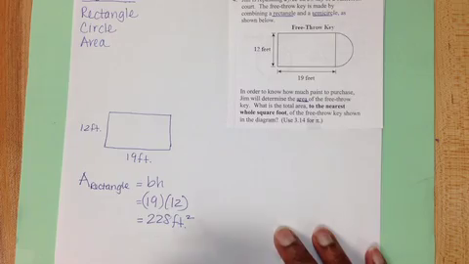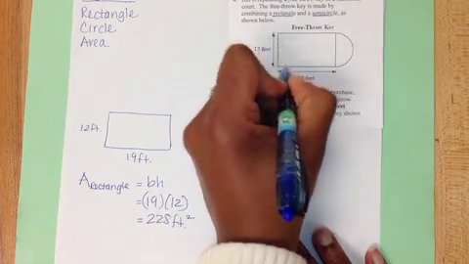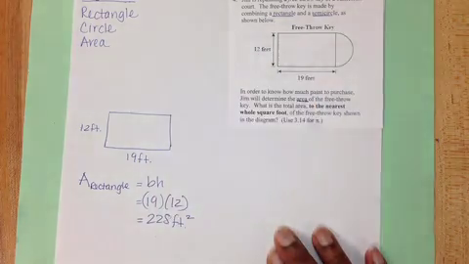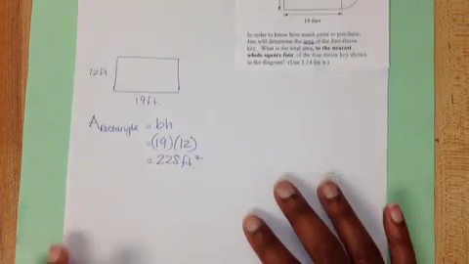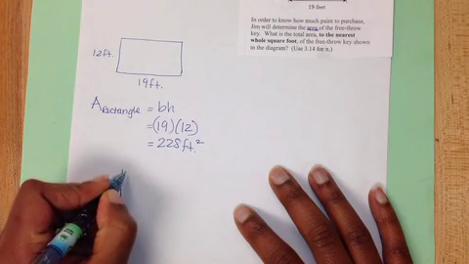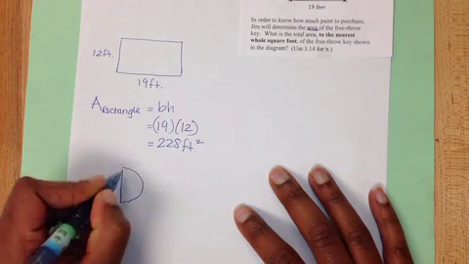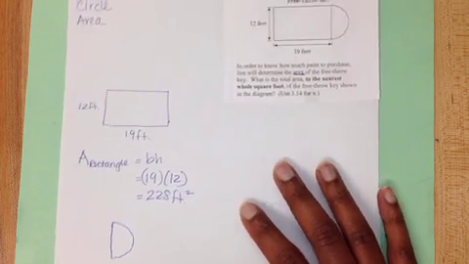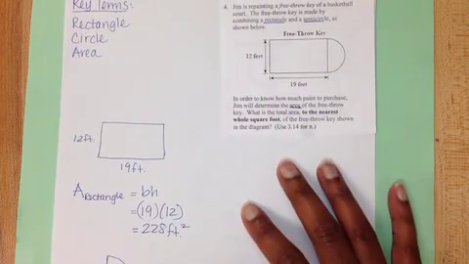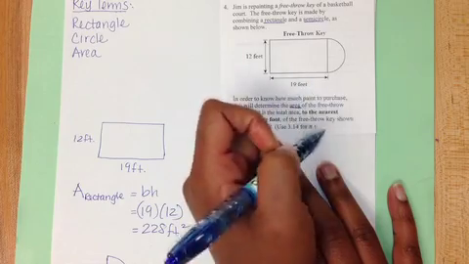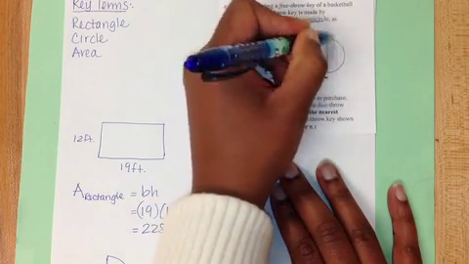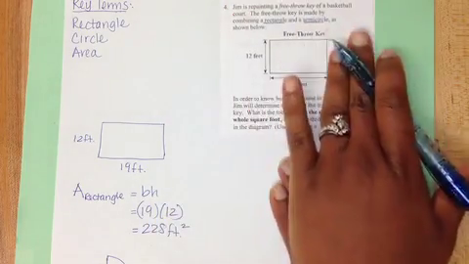So now we have to move on to the second piece. We've done this piece already, so now we have to move on to the second term, which was the semicircle. So let's draw this out. And we have our semicircle. Let's label what we have. Looking at the figure here, we know the base was 19 feet. But let's look at this semicircle. This semicircle is part of the actual rectangle.